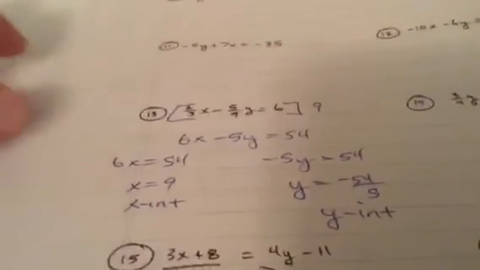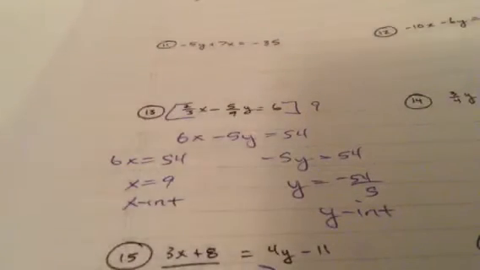Next page, page 11 here. Some more game time questions. Find the x and the y intercepts. So why don't we multiply everything by 9 there? Then you get 6x minus 5y is equal to 54.